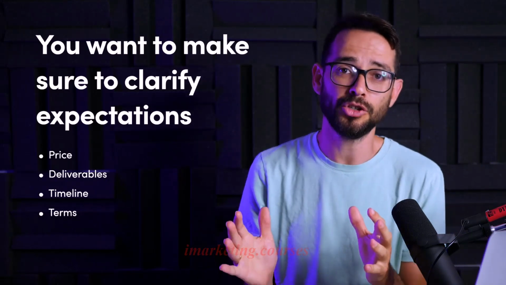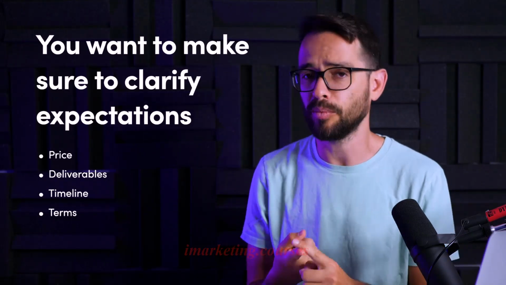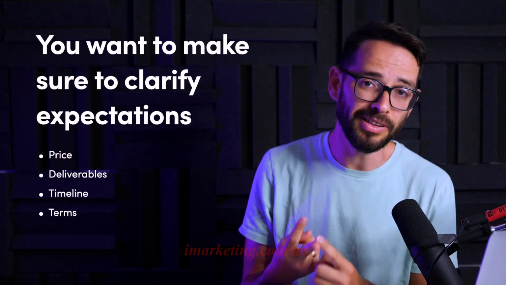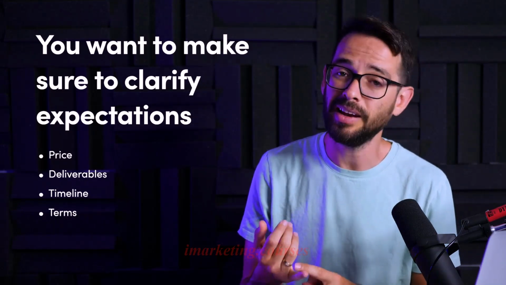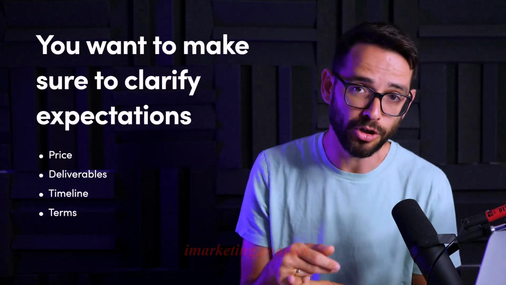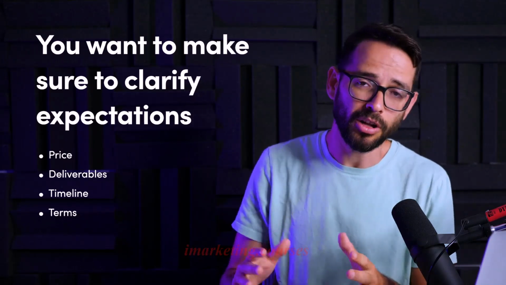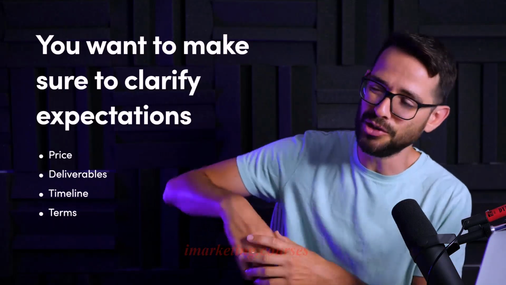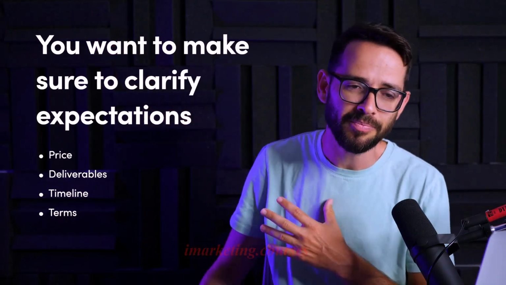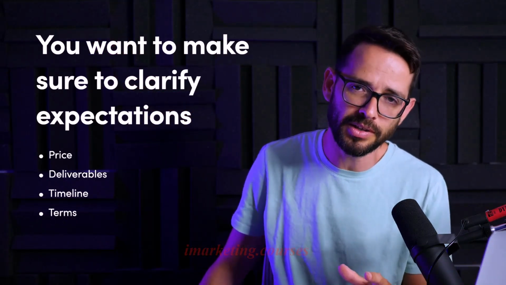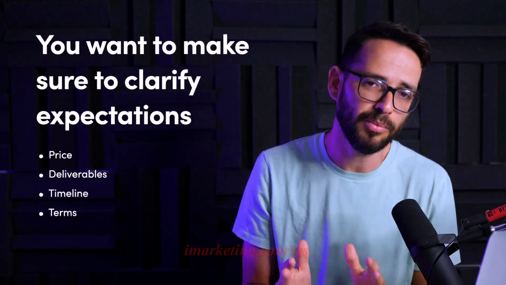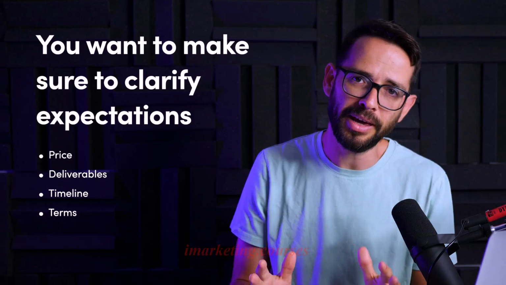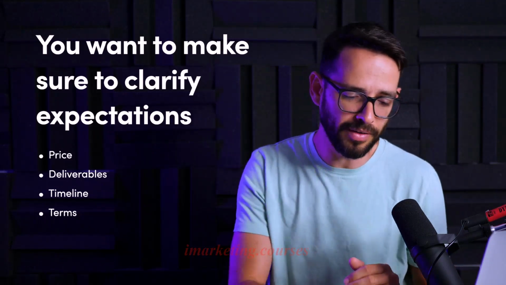So the topics that should be covered there are basically what the price is going to be, what is going to be delivered, what are the deliverables in this project, what is the timeline for the project, and if there are any more legal terms. Now, some people use these huge legal contracts. I don't necessarily use them. For me, the proposal is basically the legal agreement, and I try to keep it short as a one-pager summary of what we have discussed.